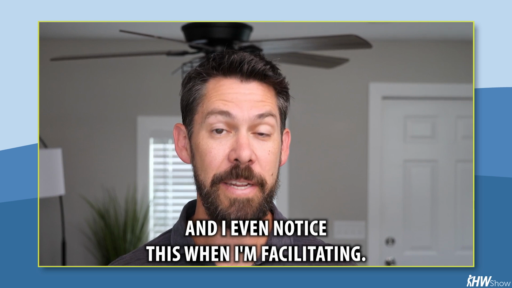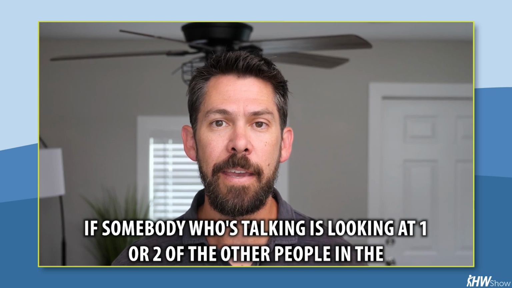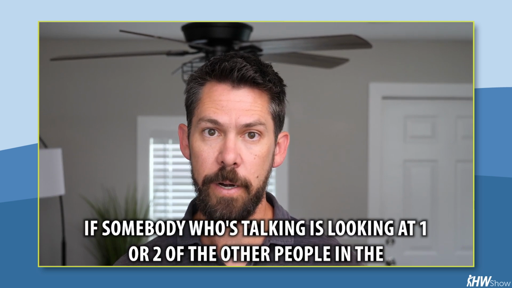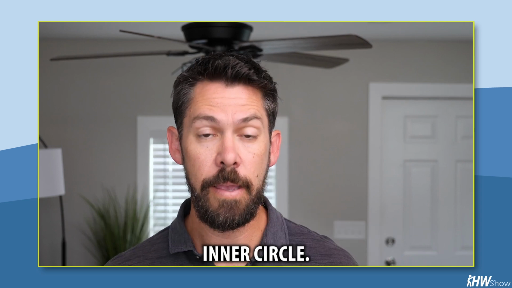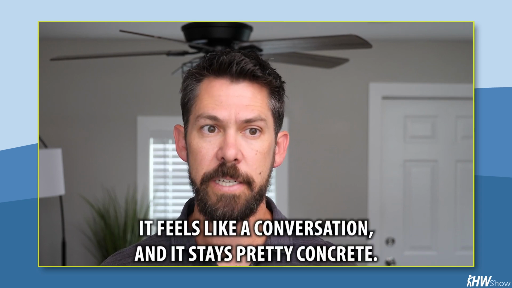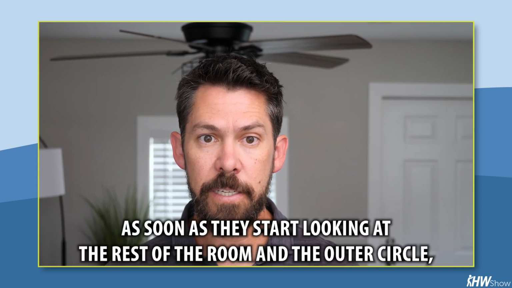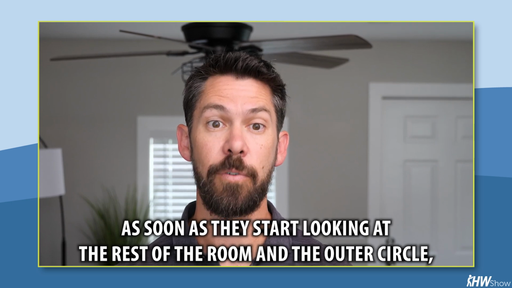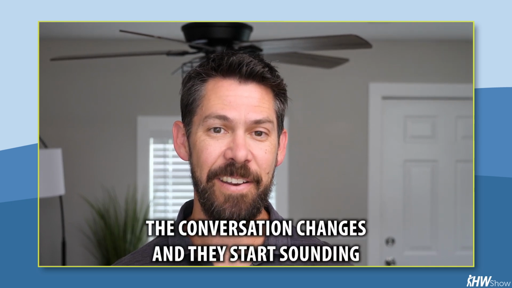And that helps keep things focused on personal experience. I even notice this when I'm facilitating. If somebody who's talking is looking at one or two of the other people in the inner circle, it feels like a conversation. It stays pretty concrete. As soon as they start looking at the rest of the room in the outer circle, the conversation changes and they start sounding more like they're giving a presentation.